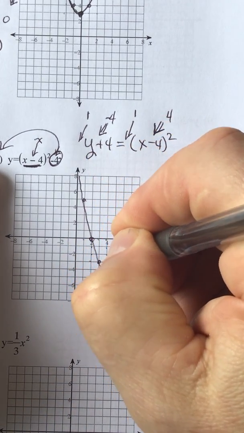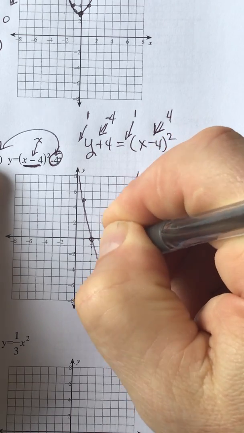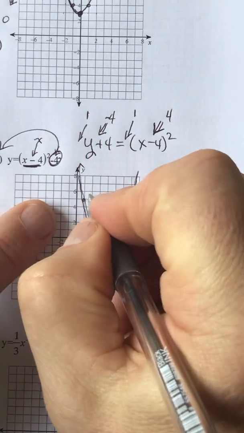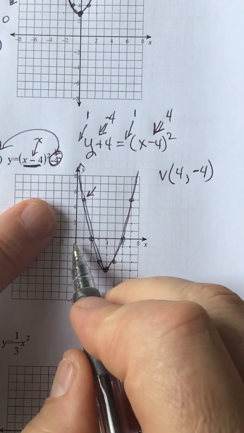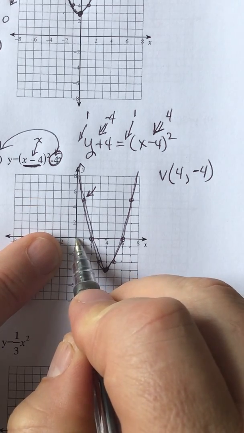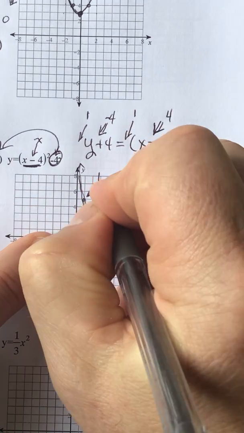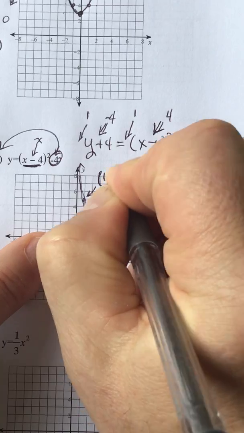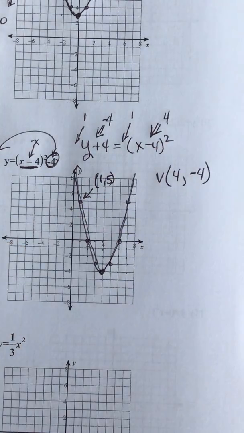And now if I needed to, I could identify any of these points on there because I just graphed it, like that point right there. All I have to do is look. From 0, 0, that's over 1, up 5. So 1, 5 is one of those pixels on there.